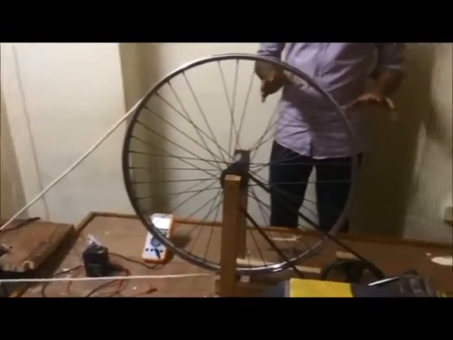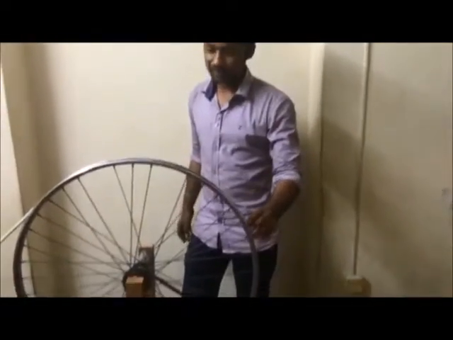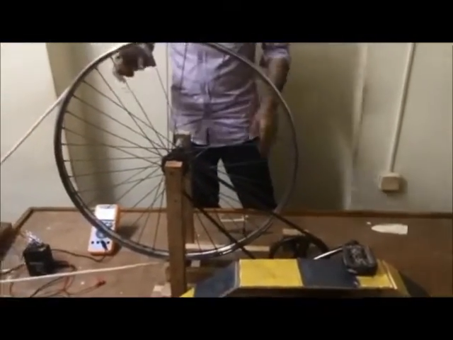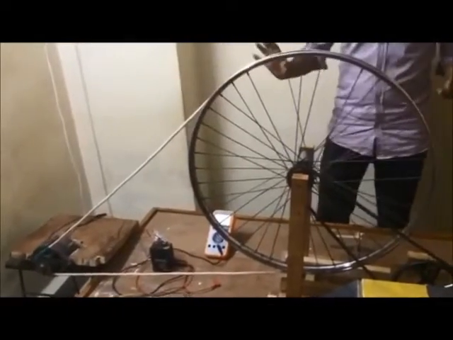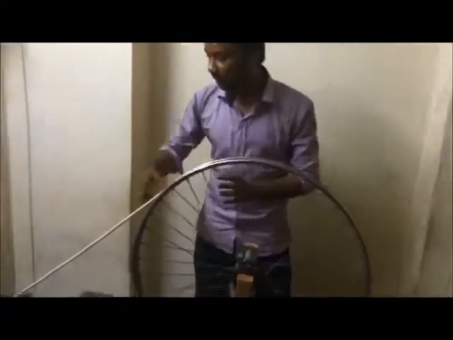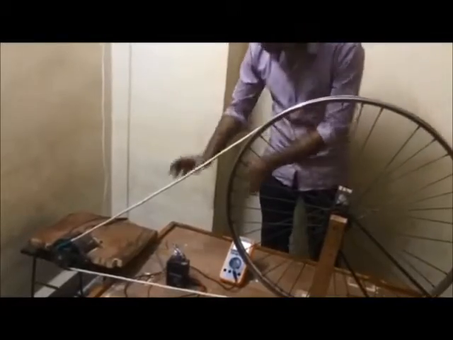In this system, we are transforming the potential energy or jerk into rotational kinetic energy. This rotational kinetic energy of the sprocket is transferred into the rim, and the rim transfers this kinetic energy at high RPM to the dynamo. Whenever high RPM is produced by this rim, the dynamo will produce 9 volts, and this 9 volt is used to charge this battery.